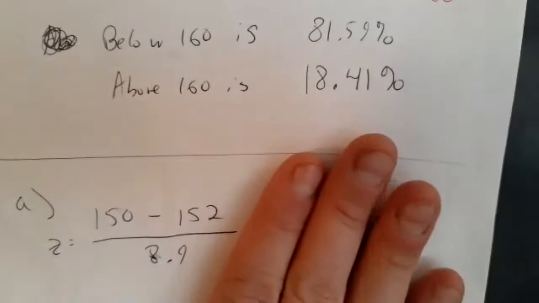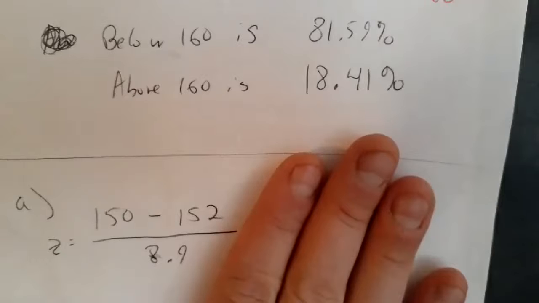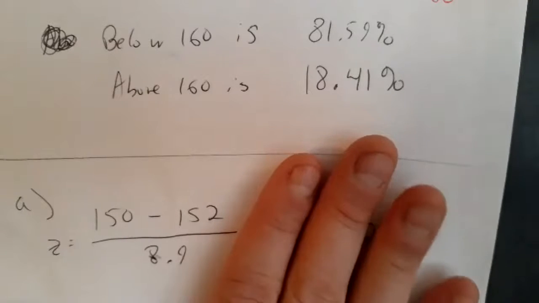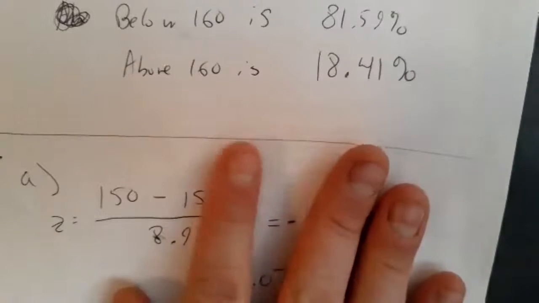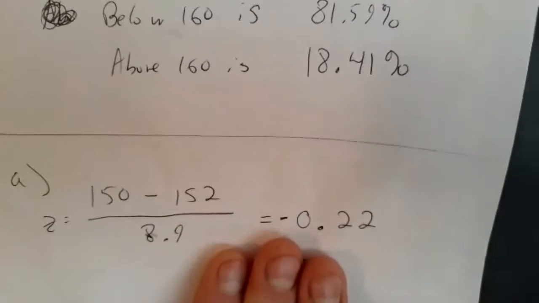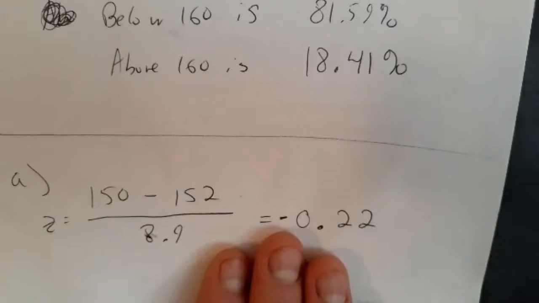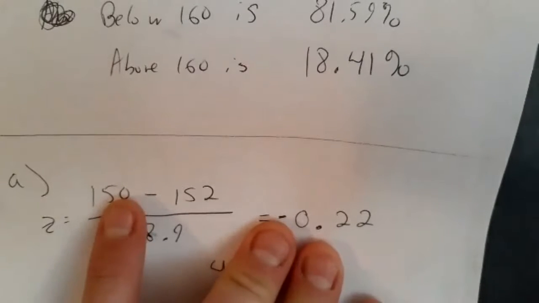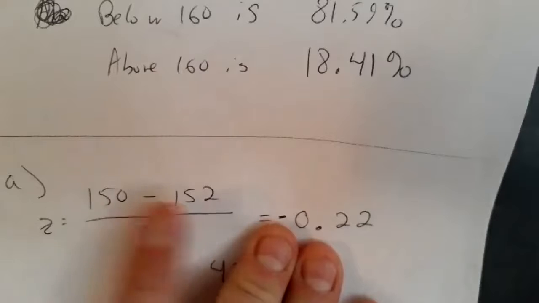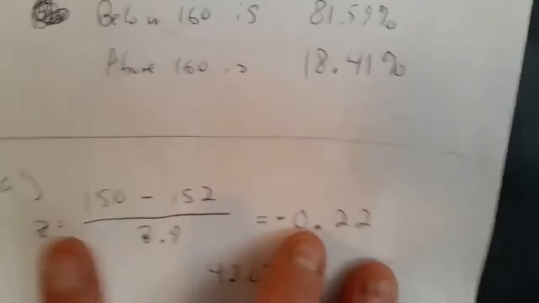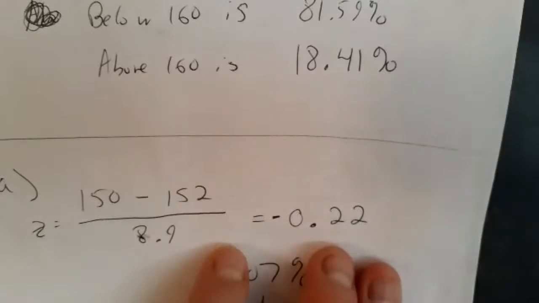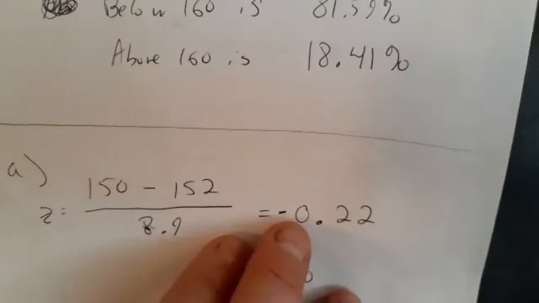well, if we want to know what is below 150, we subtract the mean, we divide by the standard deviation. And if we subtract the mean and divide by the standard deviation, you could probably tell right away, since we're below our mean, this thing is going to be negative. So you might notice that. If we go below the mean, our z-score should be negative. If we're going above the mean, our z-score should be positive. That's what happens when you center things around 0.